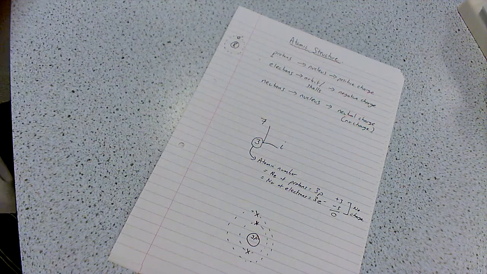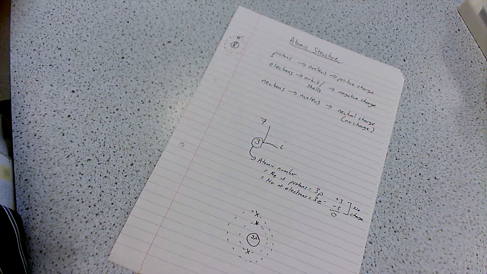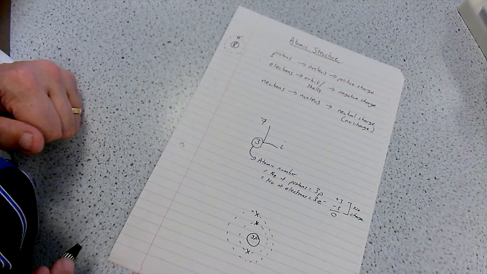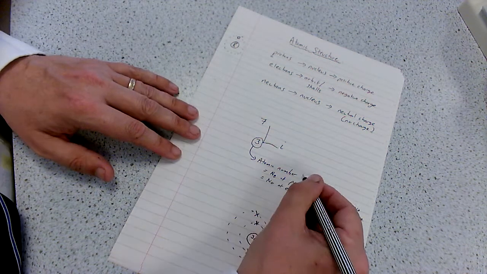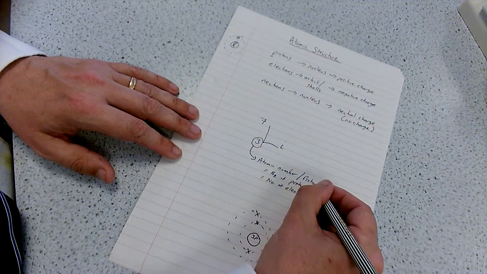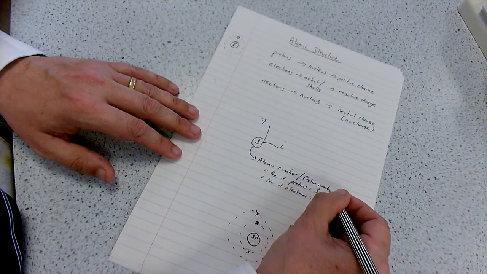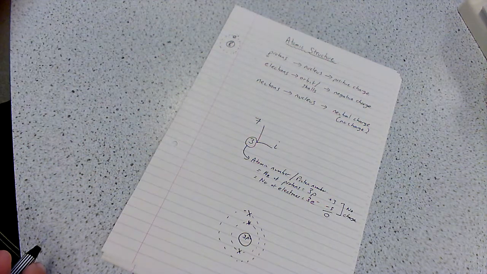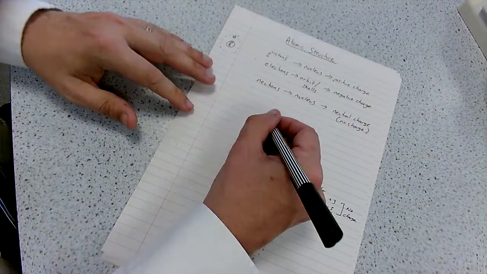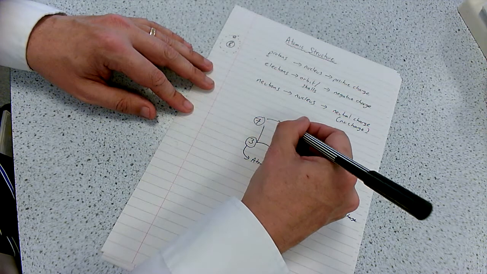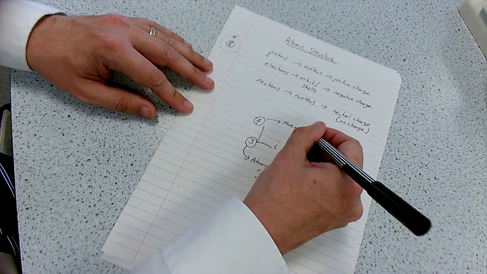Now we need to know the number of neutrons. Okay, so I'm going up to number 7. This number here is hugely important. By the way, atomic number is sometimes called in the textbook the proton number because it tells us the number of protons. Right, let's work out our neutrons. This 7 here is the mass number of the atom.